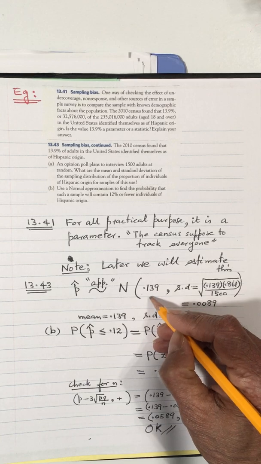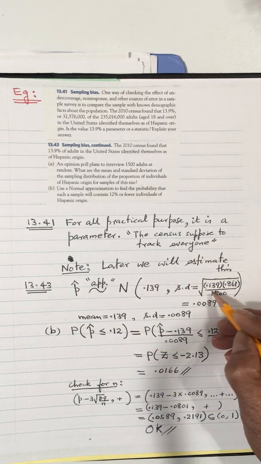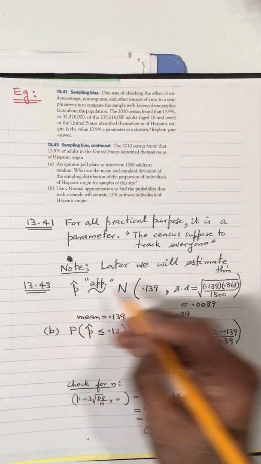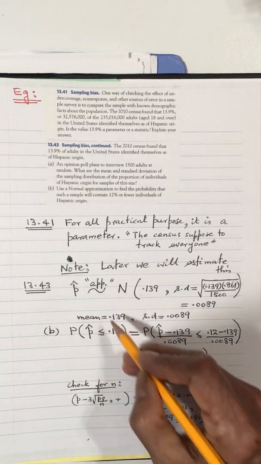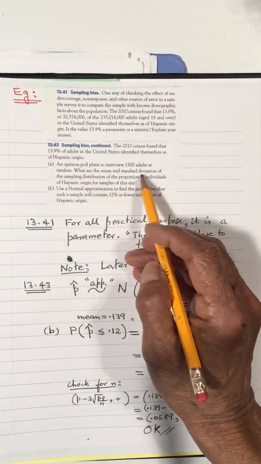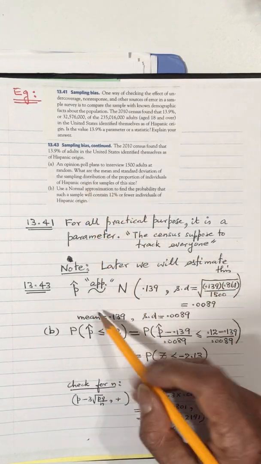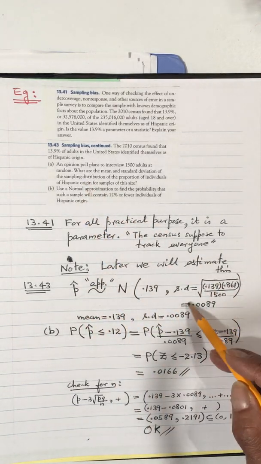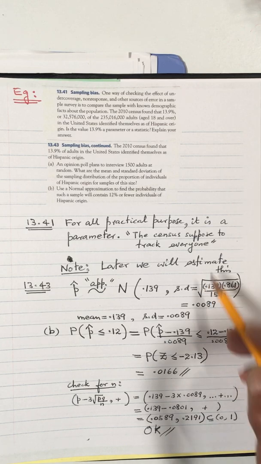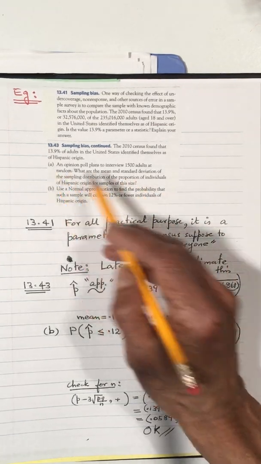This is the p and pq over n. Okay, so this is the central limit theorem. So for this part A, the mean for that is that, and the standard deviation for p hat is going to be that. Okay, so that's the answer for part A.